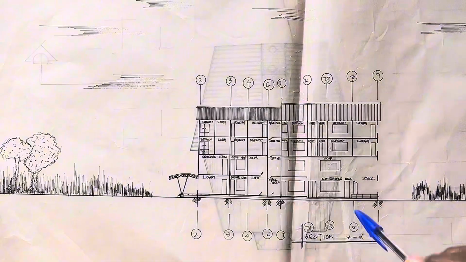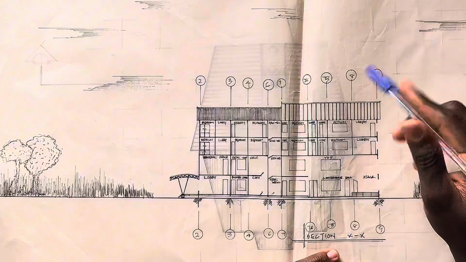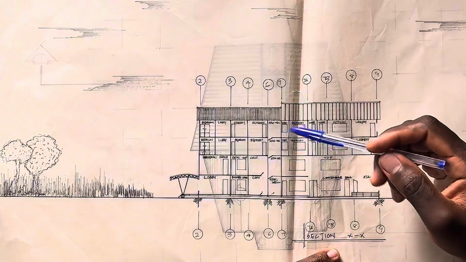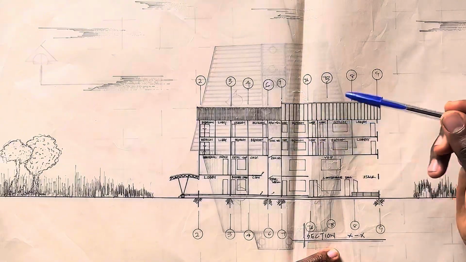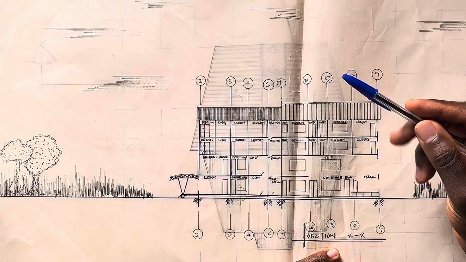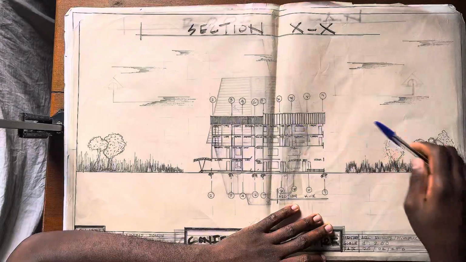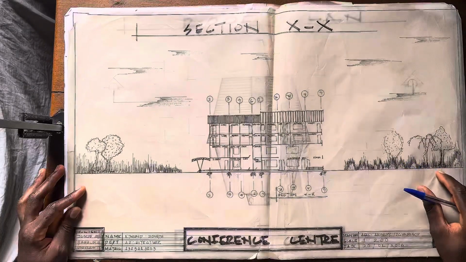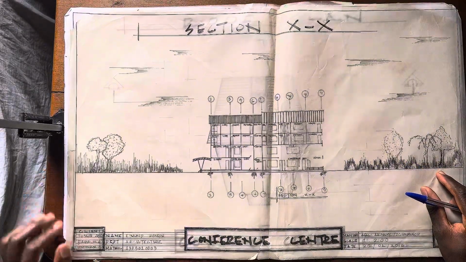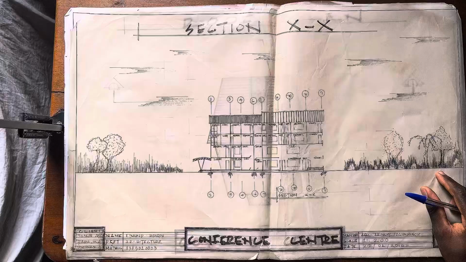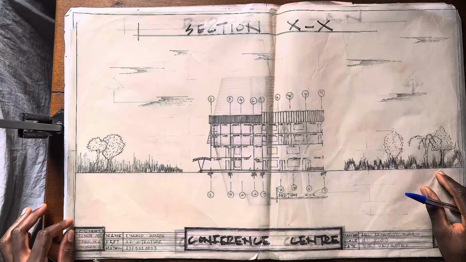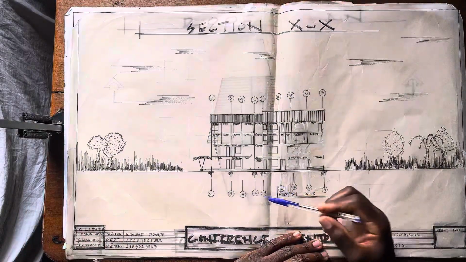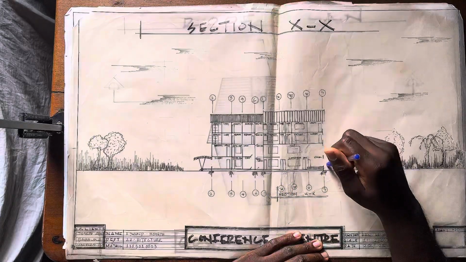So this was a conference center, and this is the section showing the conference center. I did like the title block. I thought it was nice. I did use ink pen to draw this.